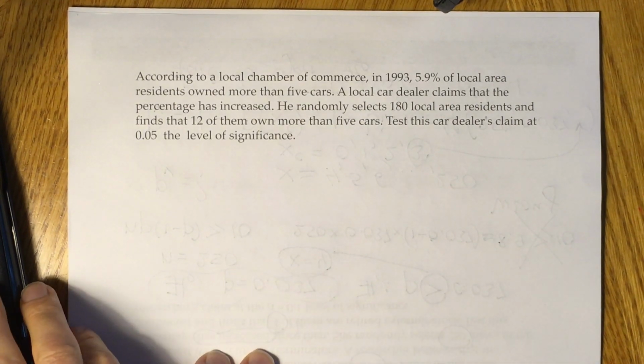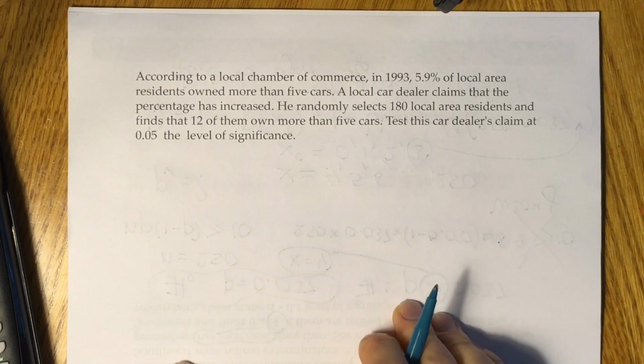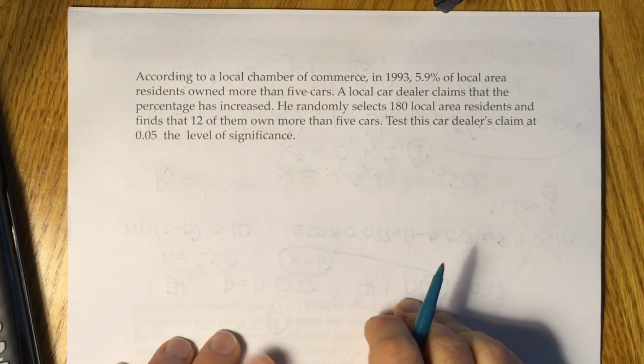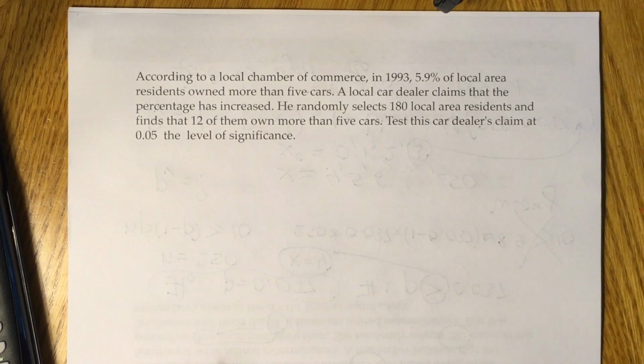According to the local Chamber of Commerce, in 1993, 5.9% of local area residents owned more than 5 cars. A local car dealer claims that the percentage has increased. He randomly selects 180 local area residents and finds that 12 of them own more than 5 cars. Test this car dealer's claim at 0.05, the level of significance.